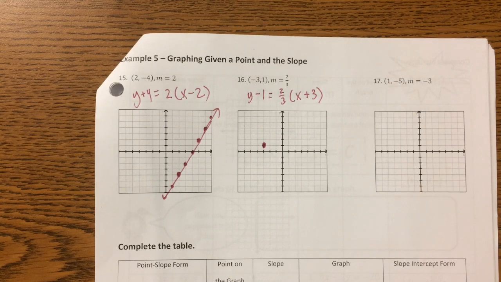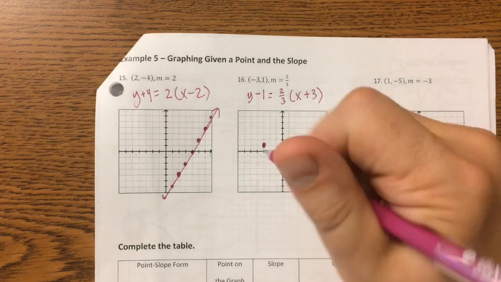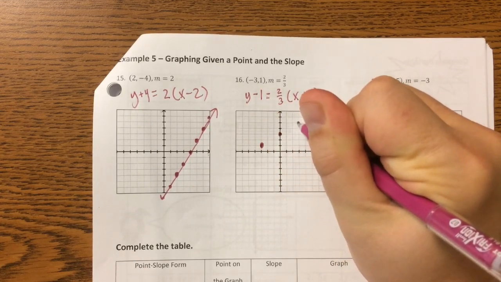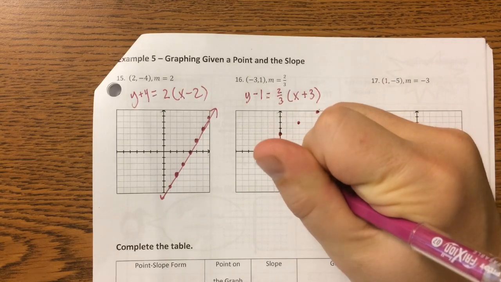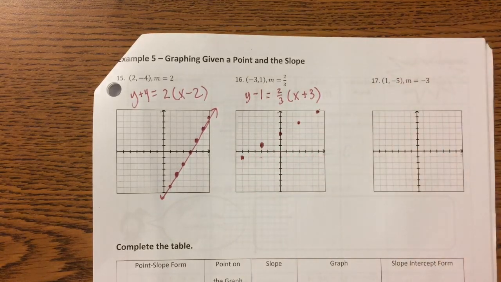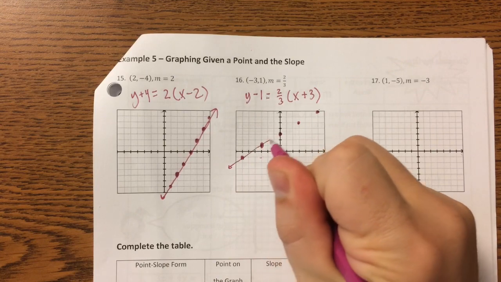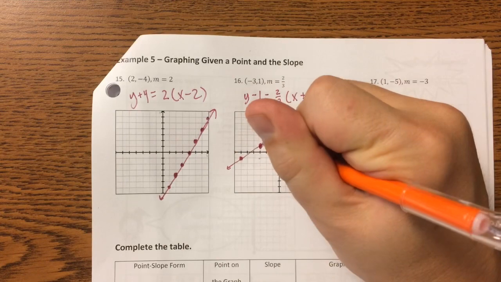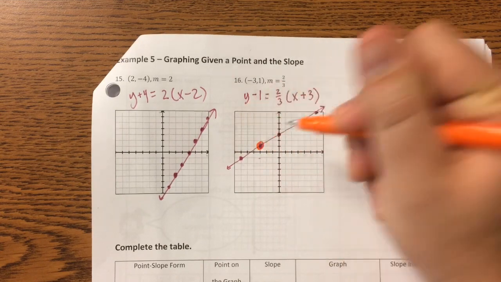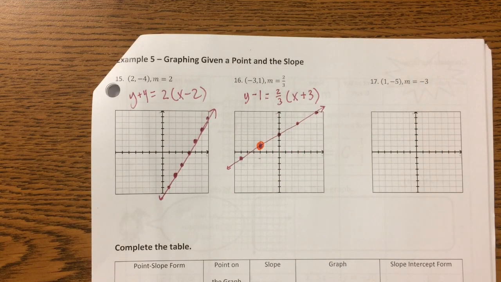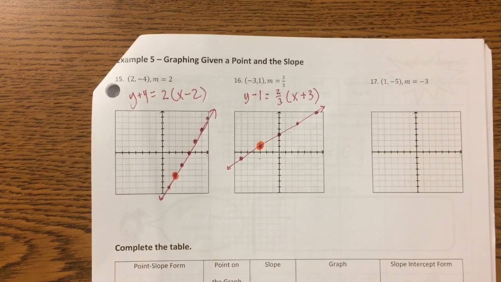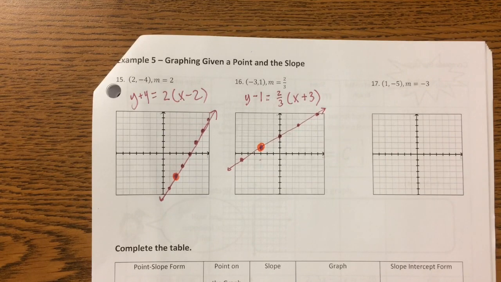The slope is 2/3. It's positive, so again, it's going to be going up from left to right. And we're going to rise 2, run 3. Rise 2, run 3. And you can continue that pattern backwards, too. Any questions about that one?